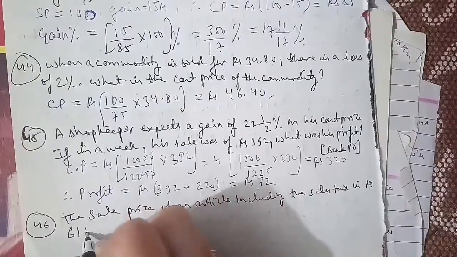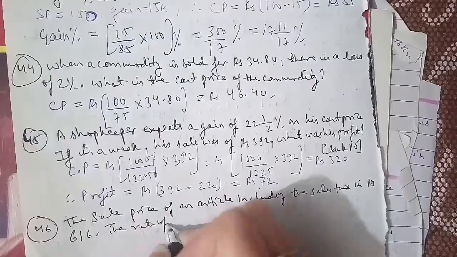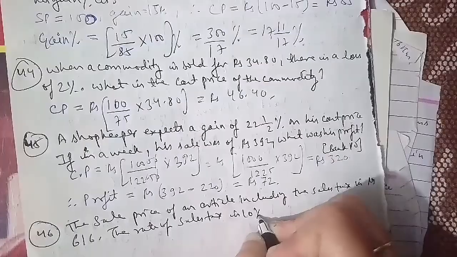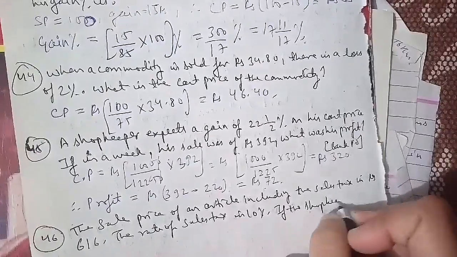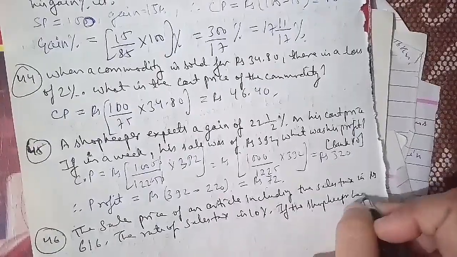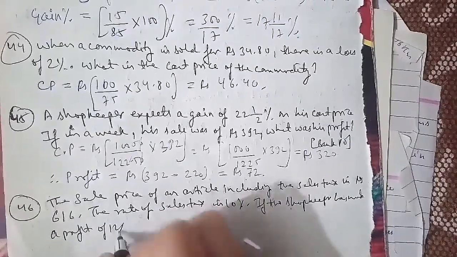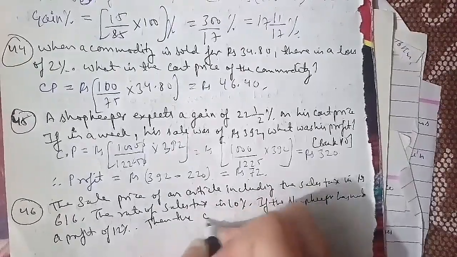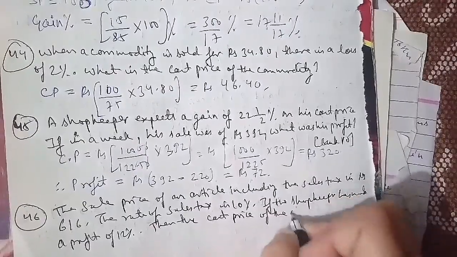If the shopkeeper has made a profit of 12%, then the cost price of the article is, and the options we have are rupees 500, rupees 515, rupees 550 and rupees 600. So yeah, we go ahead for the same.